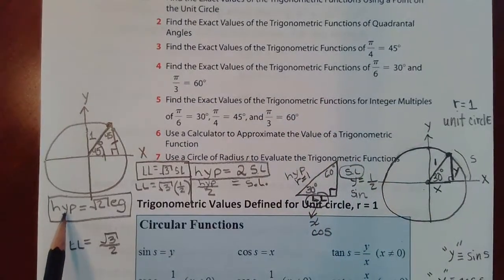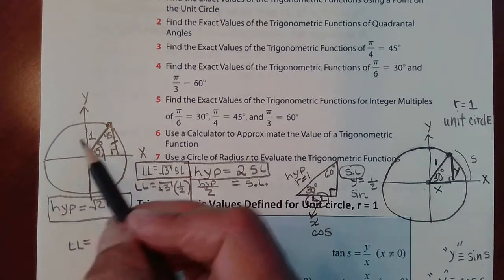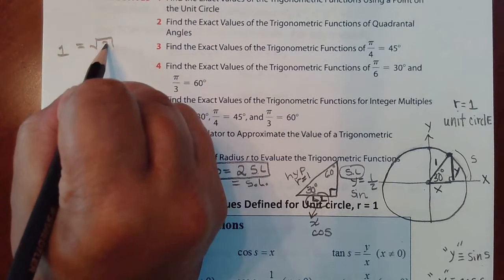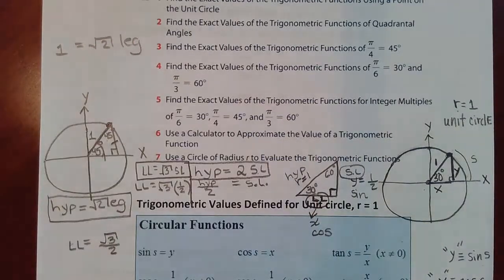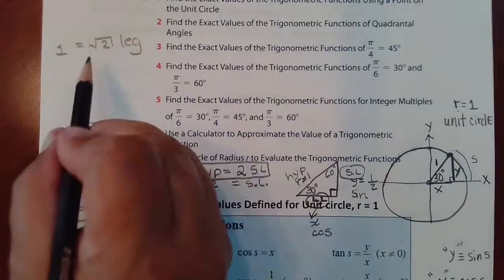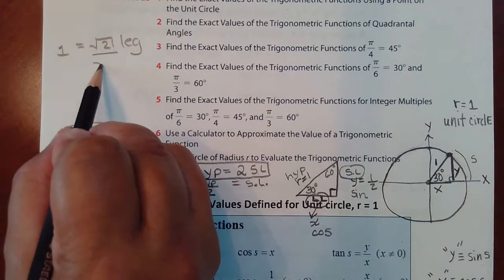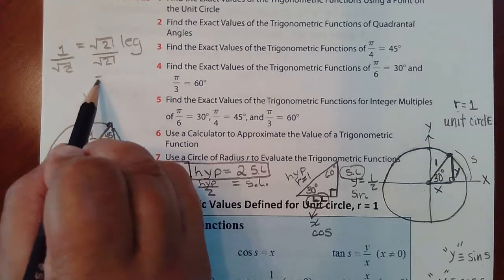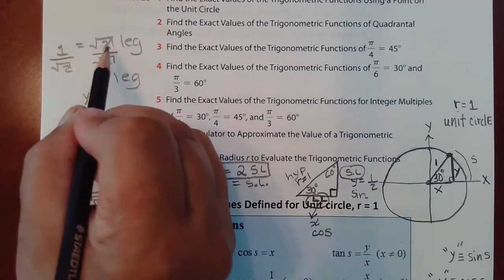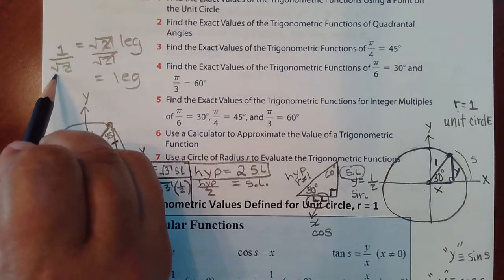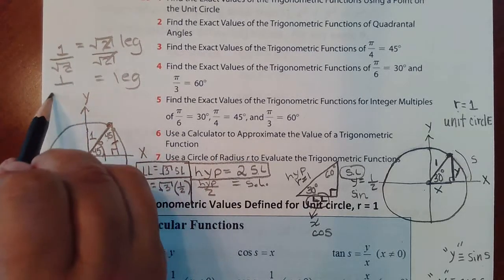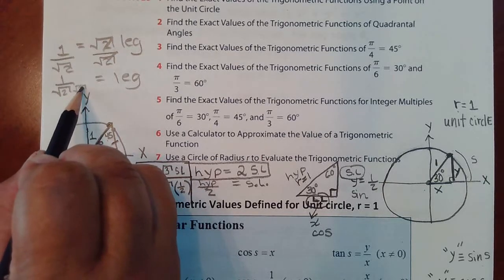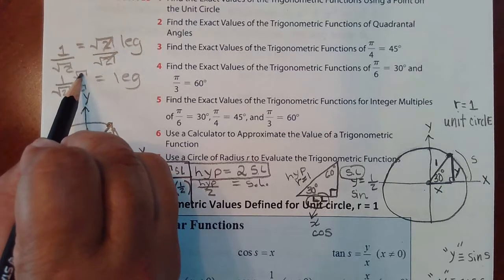So in this formula, I'm going to put a 1 in for hypotenuse. That's this radius. So 1 is equal to square root of 2 times leg. So says the formula. And then I'm going to solve for leg. I'm going to get rid of this square root of 2 here, as well as here. And then you have that the leg is, because those cancel, 1 over square root of 2. Don't forget that when you're working with radicals, you don't want to really give a radical in the bottom. So rationalize it. Float that radical to the top.